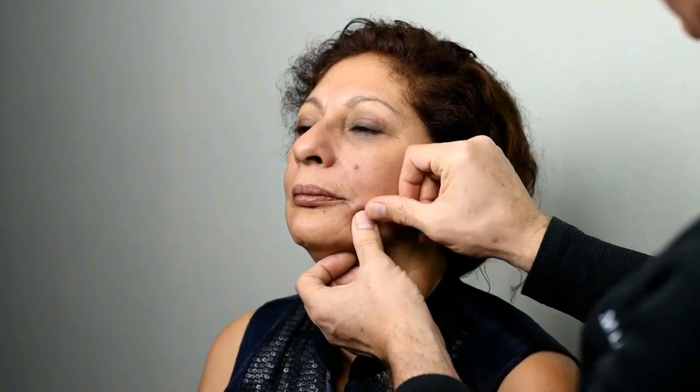As you see in this video, I'm trying to manipulate tissue to simulate the effect of the fillers. So in order for us to correct and to create this effect, we should put the fillers right here. At the end, once we do the filler, this oral commissure or the marionette lines will dissipate.